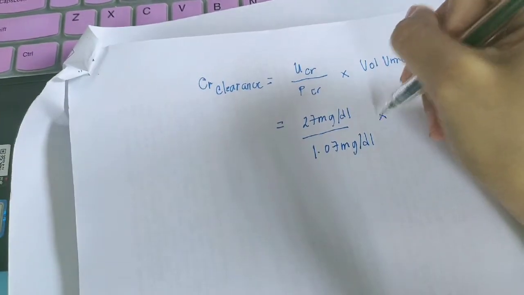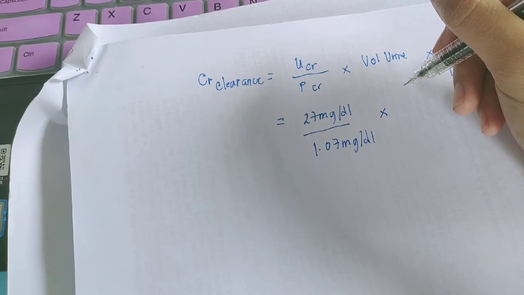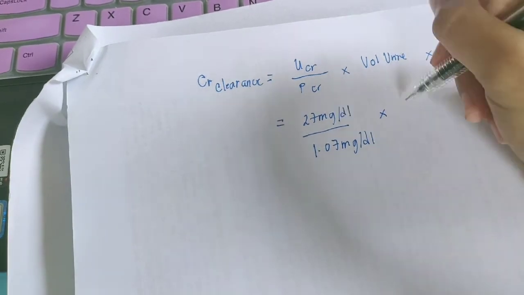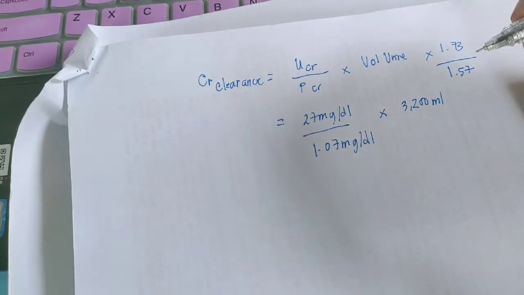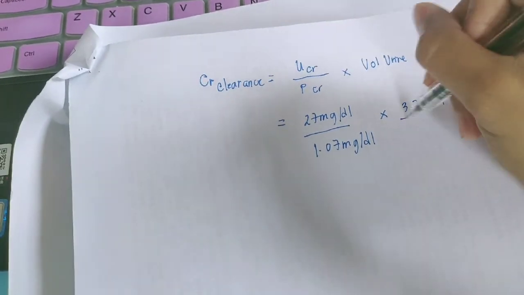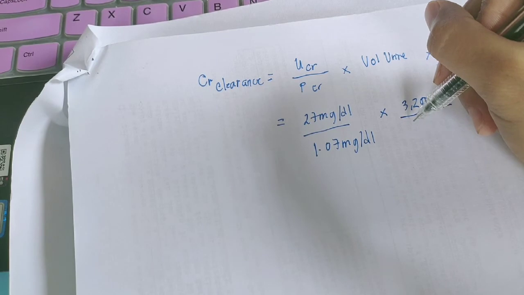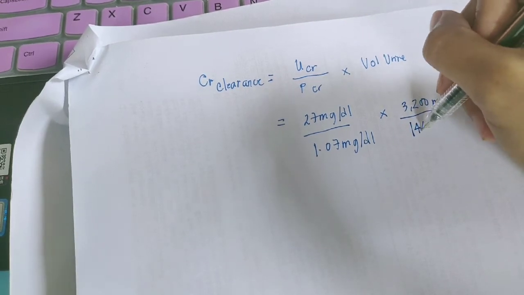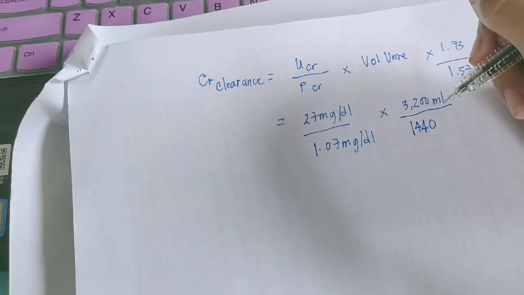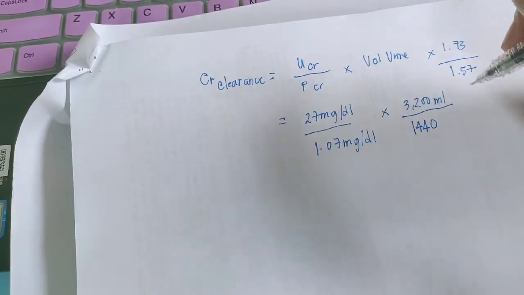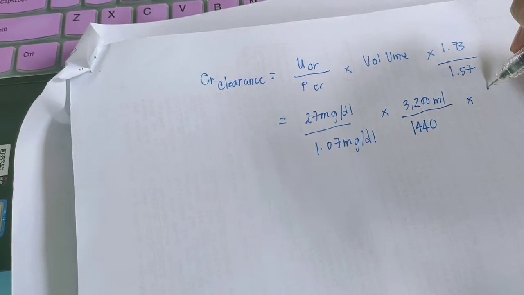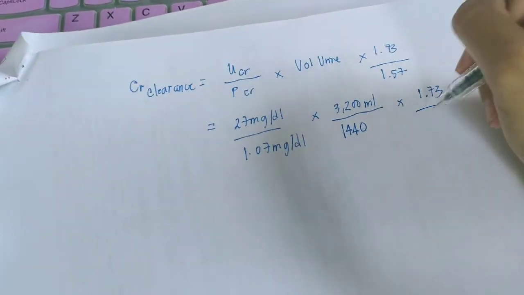Okay? Times the volume of urine in 24 hours, we have 3,200 milliliters of urine per how many minutes? In 24 hours, so we have 1440 kasi 1,440 minutes is equivalent to 24 hours or 1 day times the value that we have, 1.73 all over 1.57.